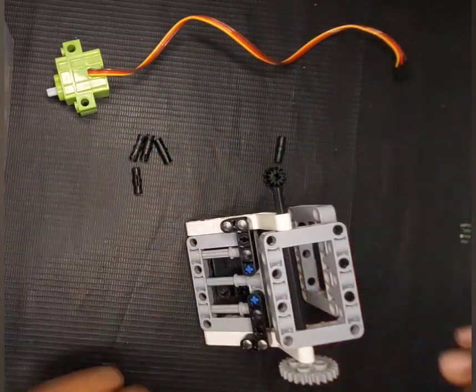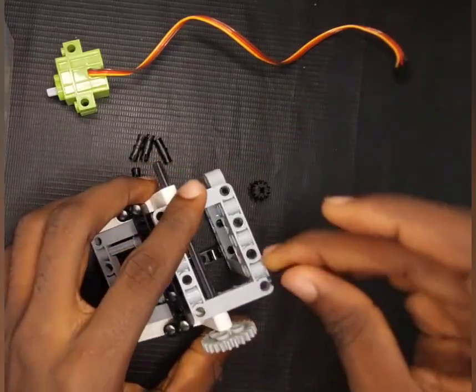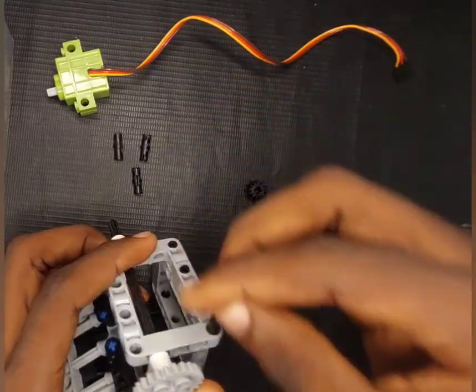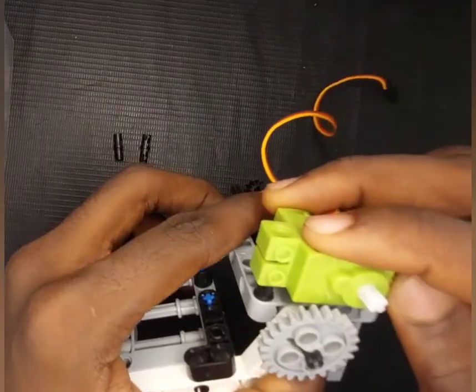Yes, so we have a structure that is standing already. So we need to add our actuator to the top. So we get 2 pins, 1 and then 2. Then we'll get our actuator and then place it like this.